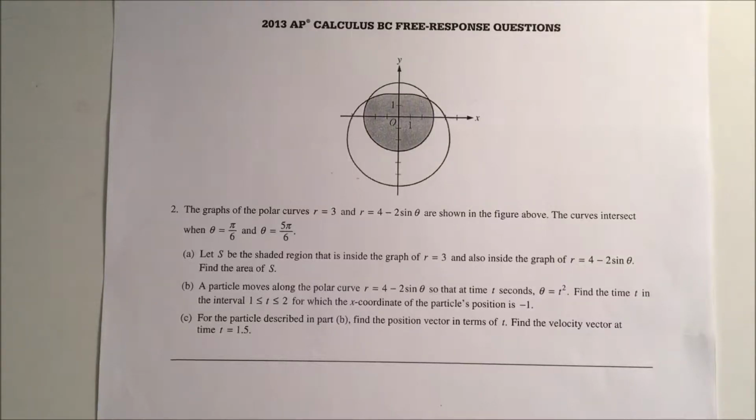Today we're going to look at the 2013 AP Calculus BC Question number 2, which involves solving the area between two polar curves, finding the position of a particle moving along the curve, and finding the position and velocity vector of that particle. Since this is number 2 on the exam, you're allowed to use a calculator to solve this problem.